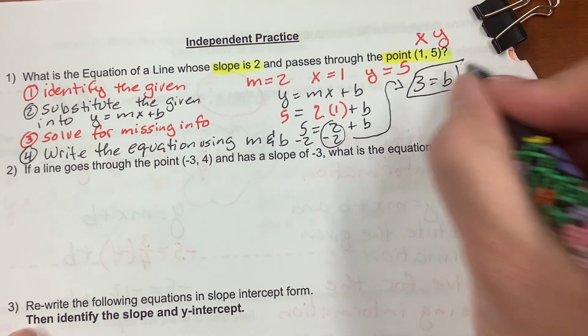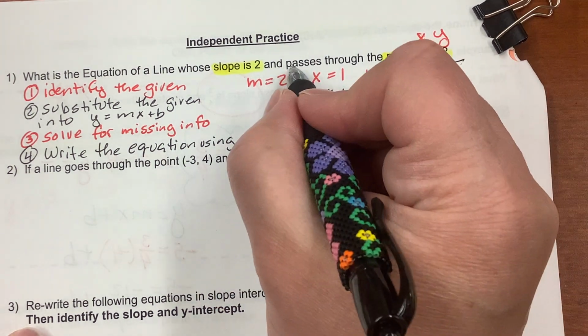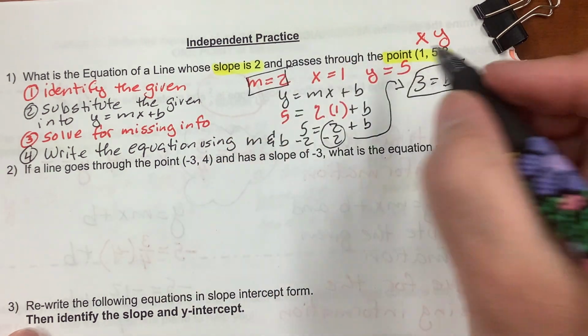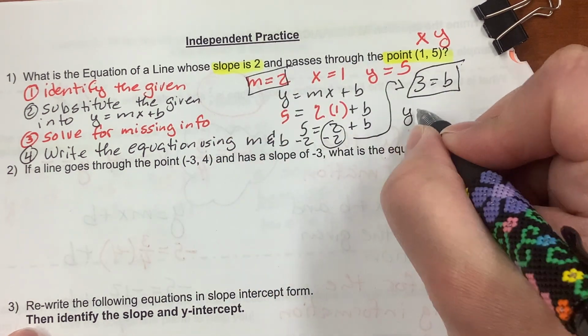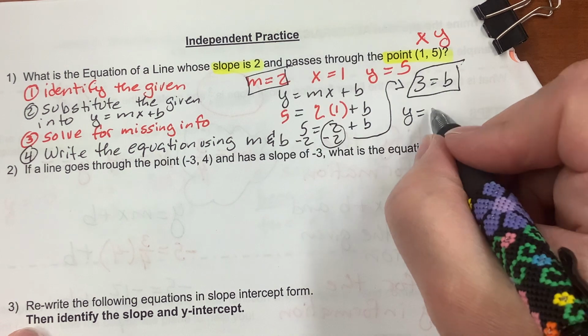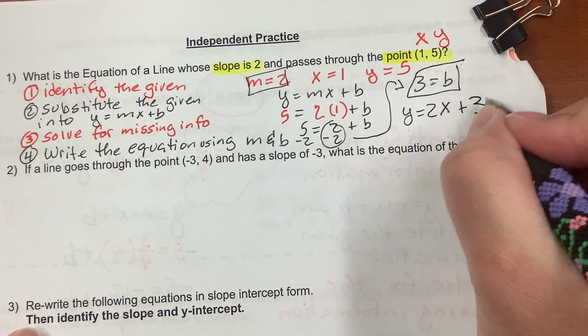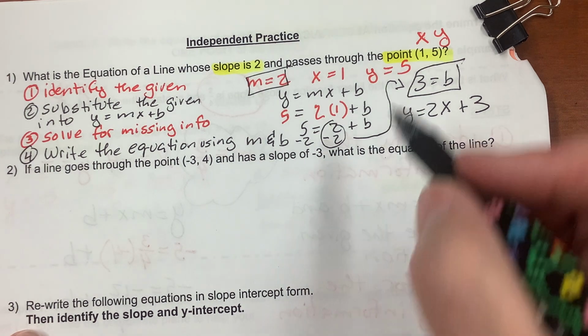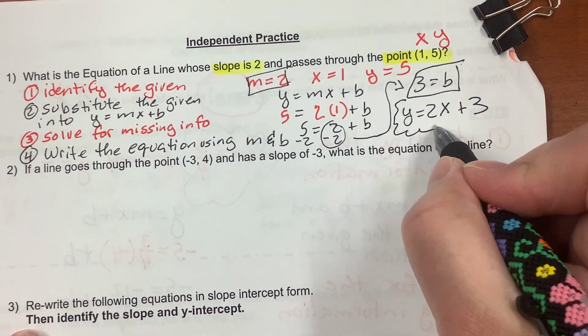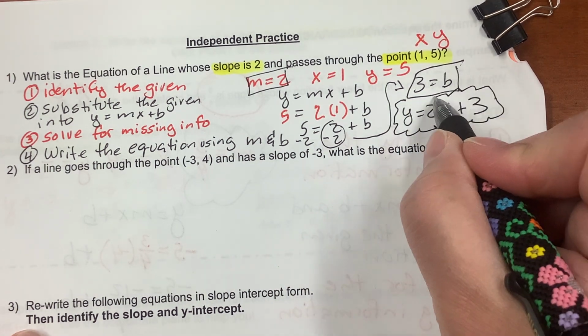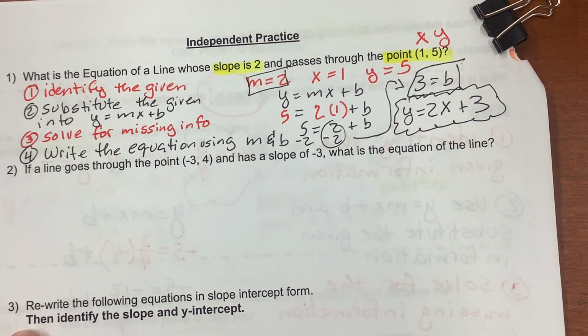That's information I need. B equals 3. But I also need the m equals 2. So when I rewrite it, y equals 2x plus 3. There it is. There's my equation. Nice puffy cloud of happiness around it, because that's what they actually asked for.